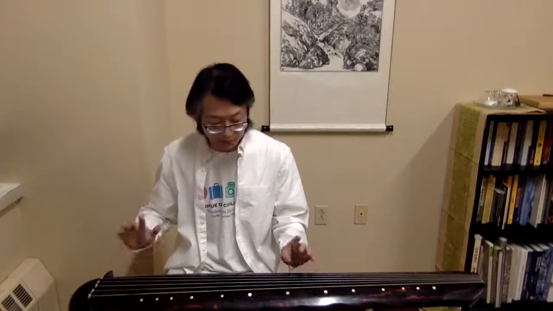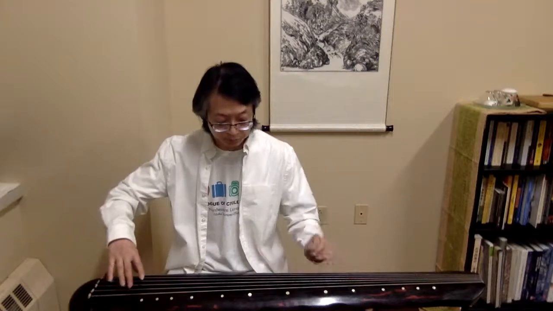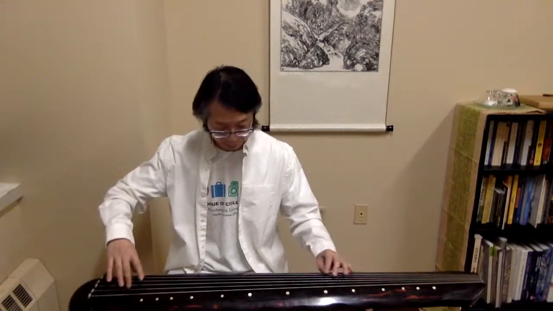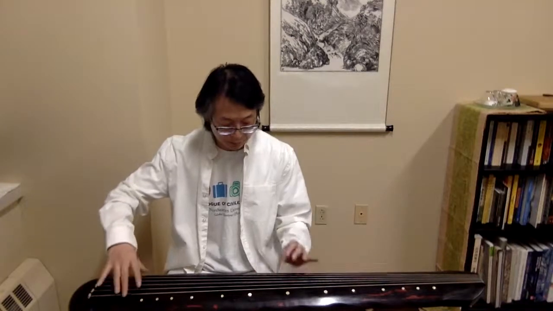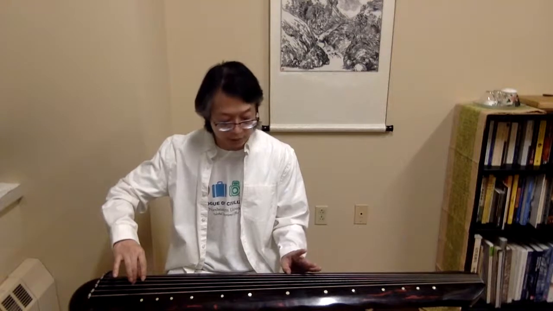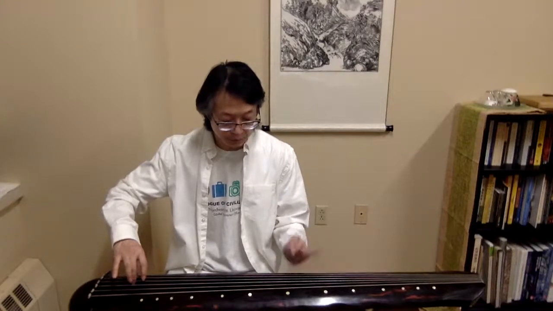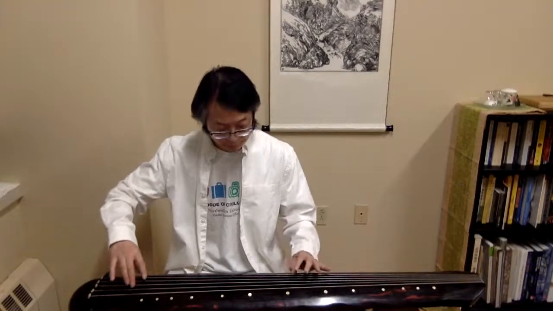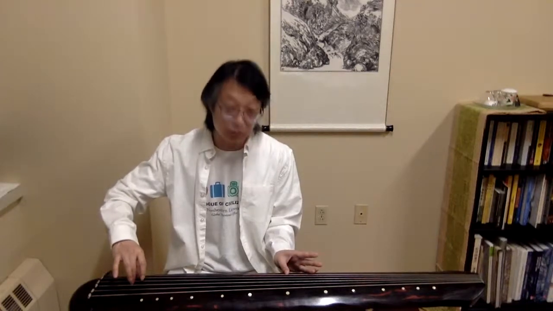Or you can use the middle finger. And in this case, it's 搓. Right? So move down to the 7th 回 and going 退复, which is down and back. 掏起 again, use the joint.